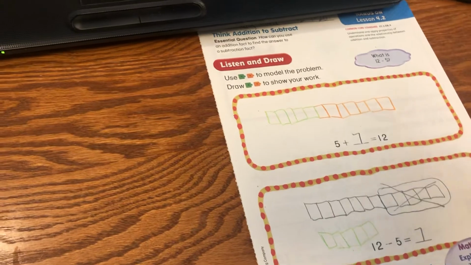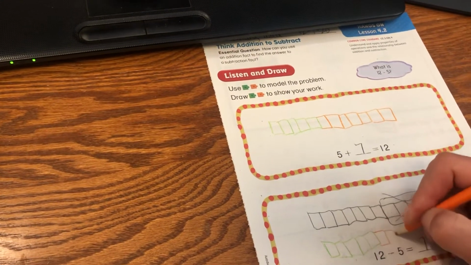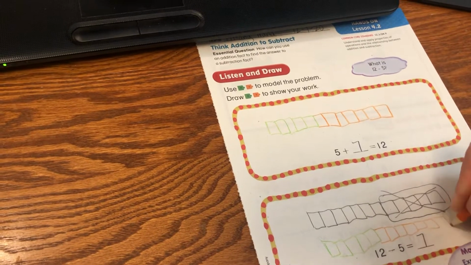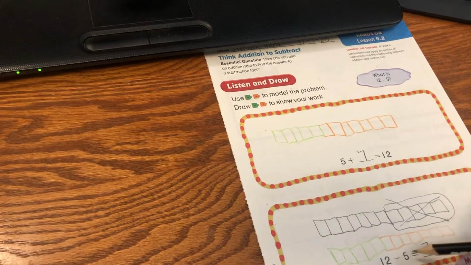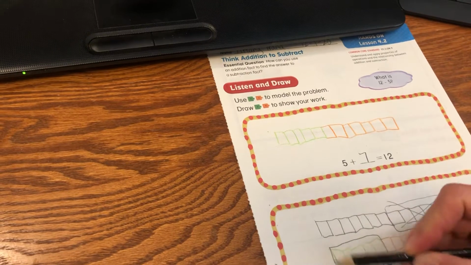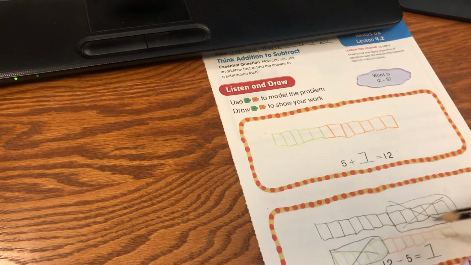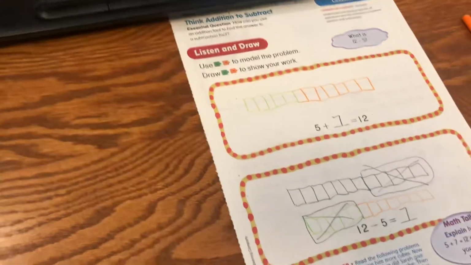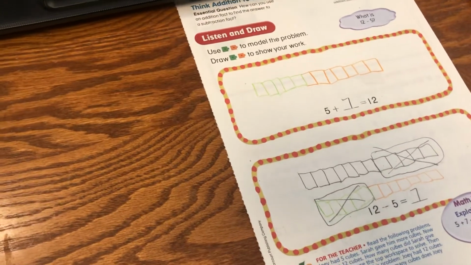Then I would add my 7 orange. But this time I'd have to subtract 5. I'd take away this 5 and be left with my 7. Either one would be appropriate and match my sentence.